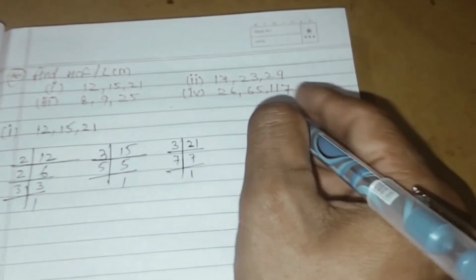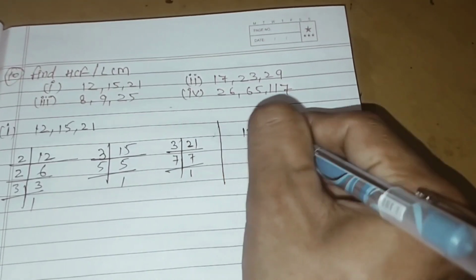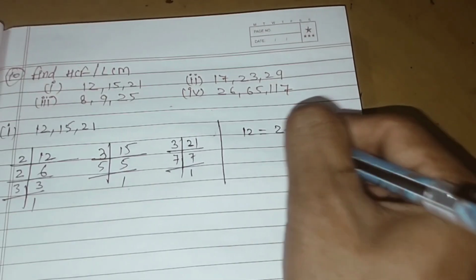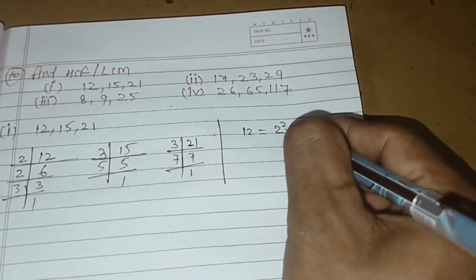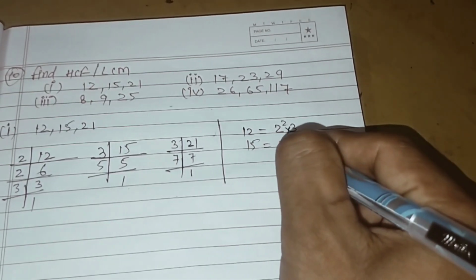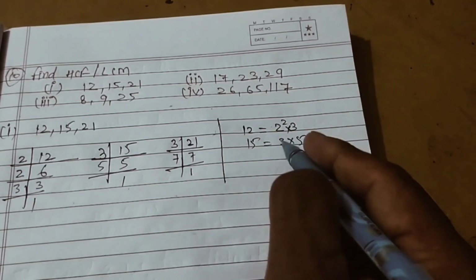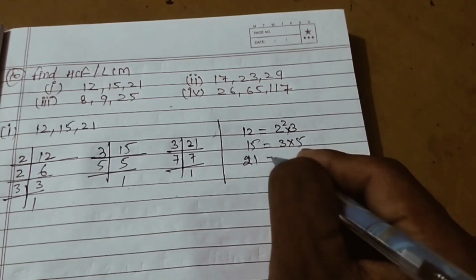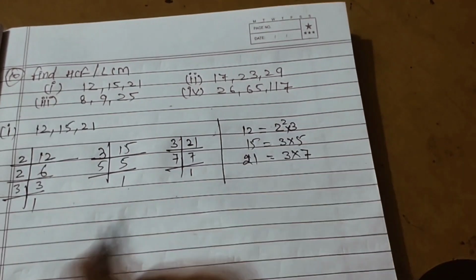Now, 12 has prime factors 2 square times 3. 15 is 3 times 5. 21 is 3 times 7.